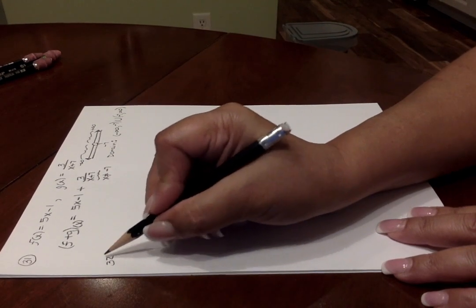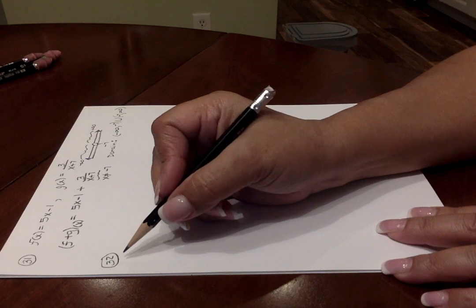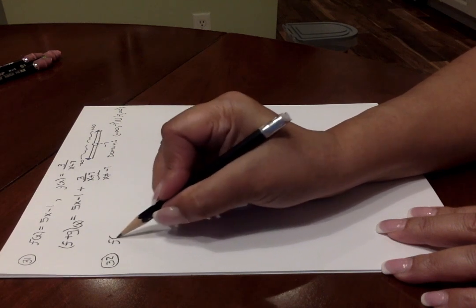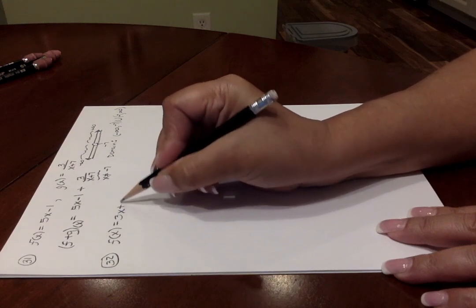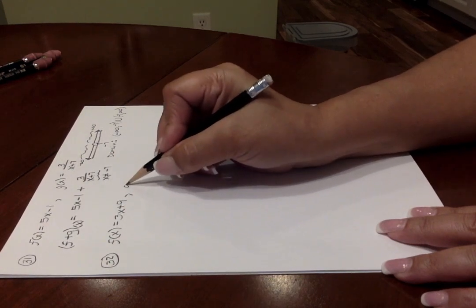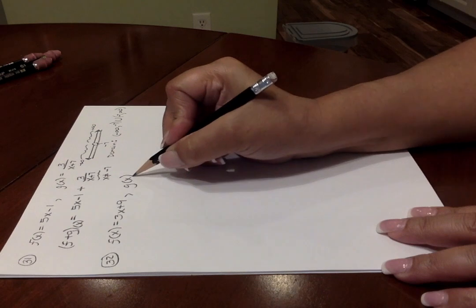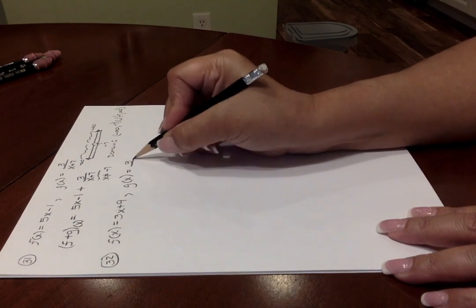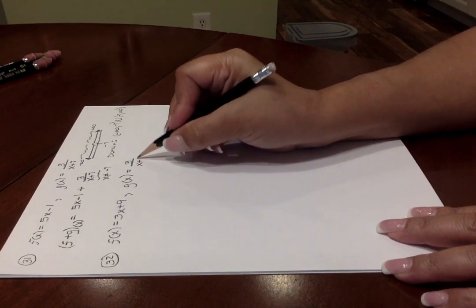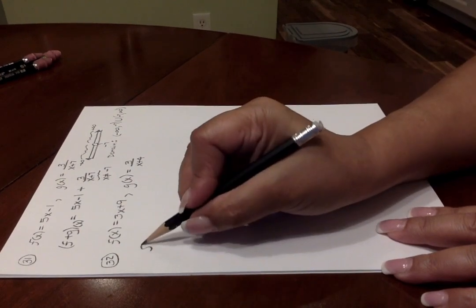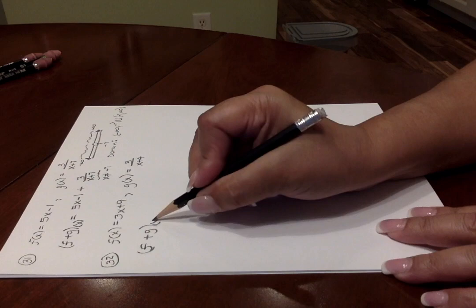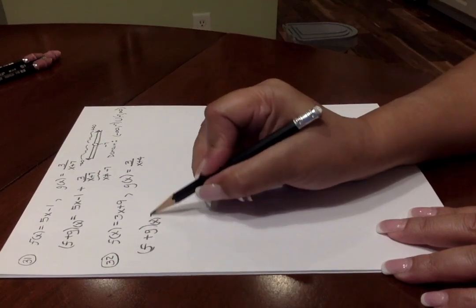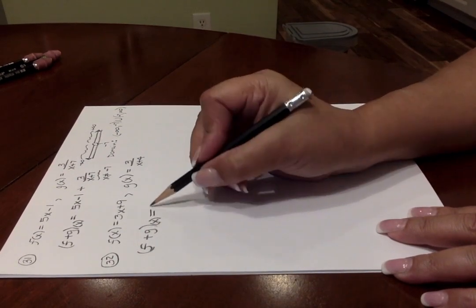Okay, likewise, number 32 is the same type of problem. They give you f of x is equal to 3x plus 9. g of x is equal to 3 over x plus 4. Again, they've asked you to add these two and find the domain for the sum that you're creating.